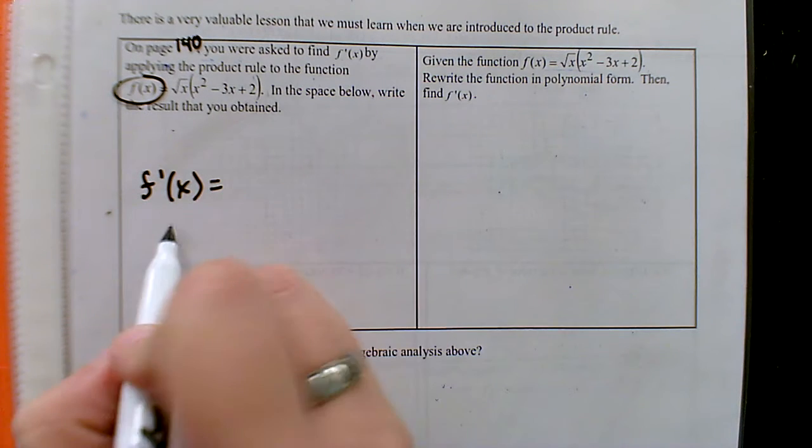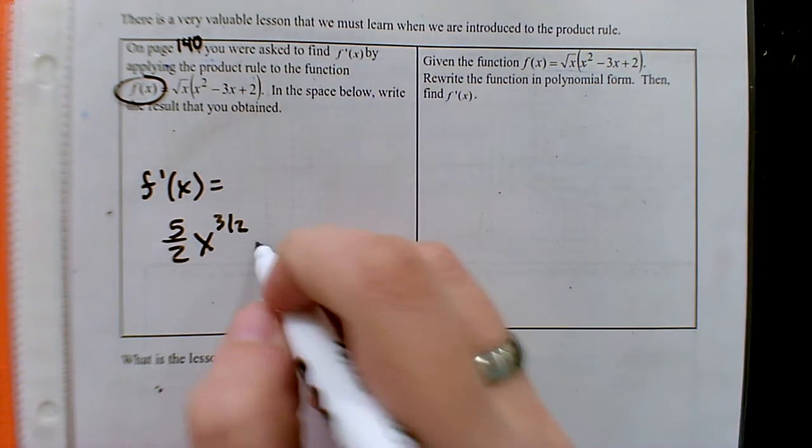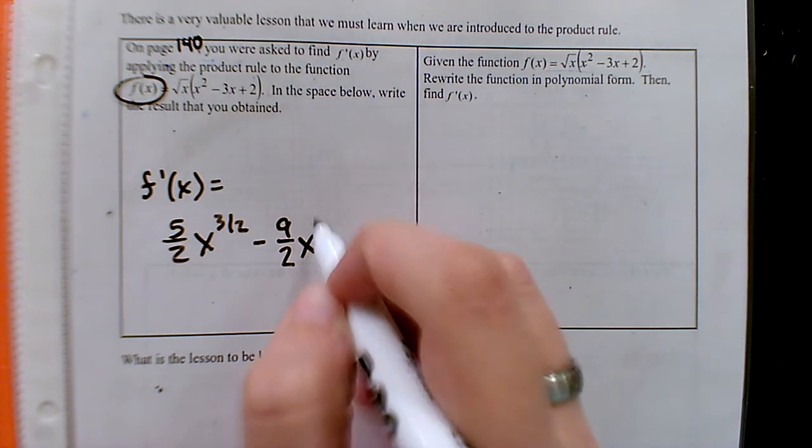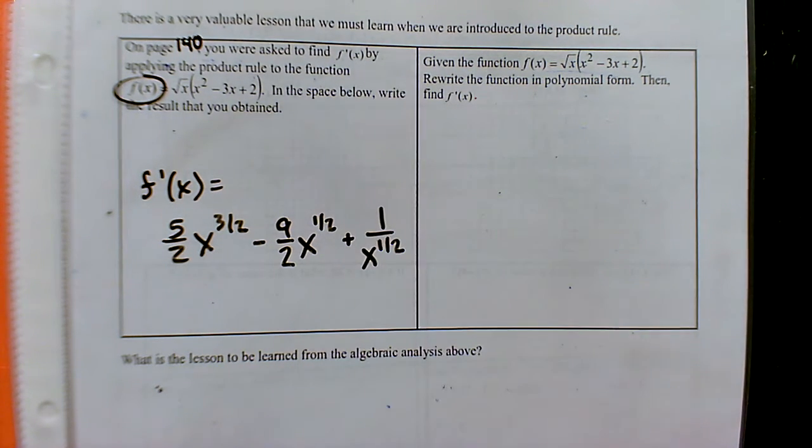So the derivative we said was 5 halves x to the 3 halves minus 9 halves x to the 1 half plus 1 over x to the 1 half. That was using the product rule. 1d2 plus 2d1.